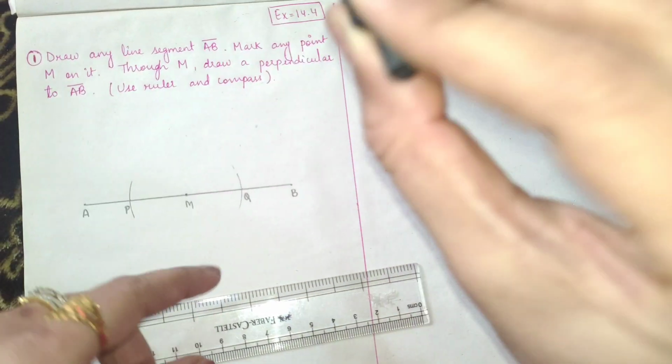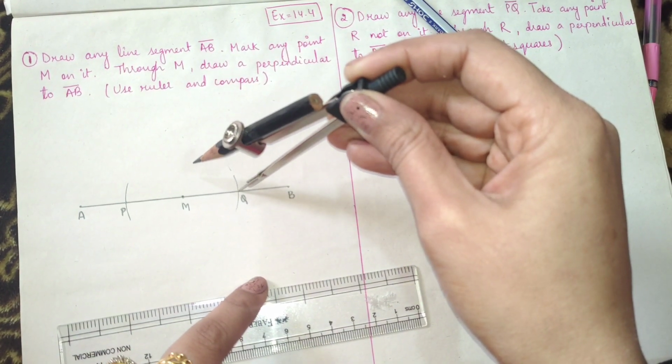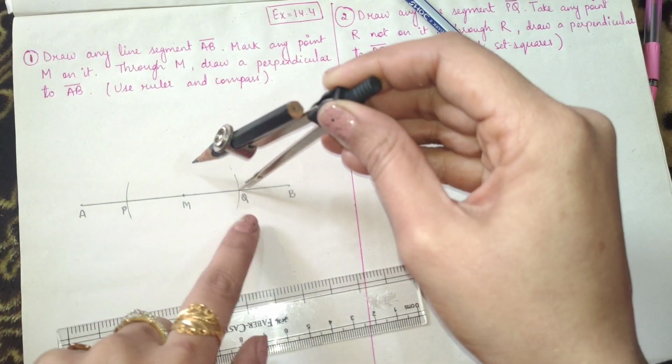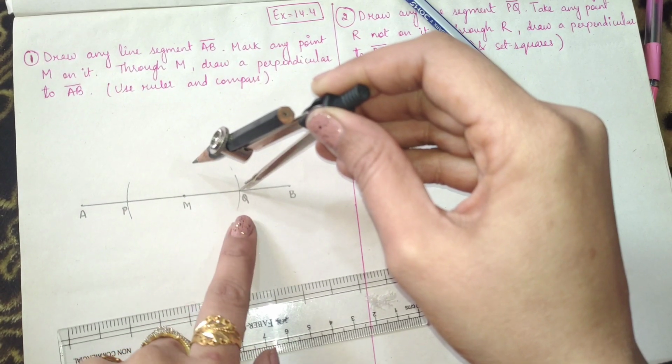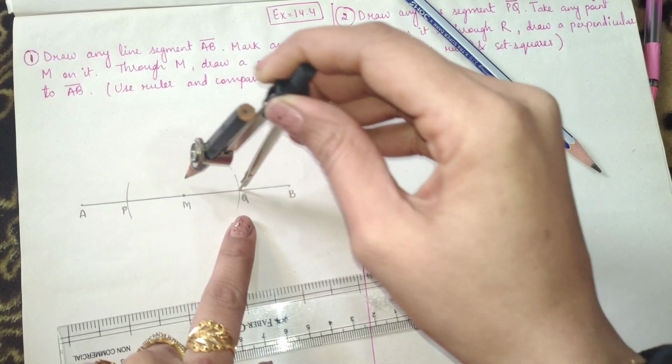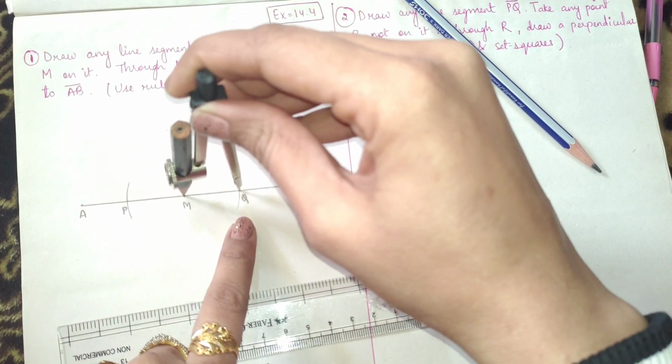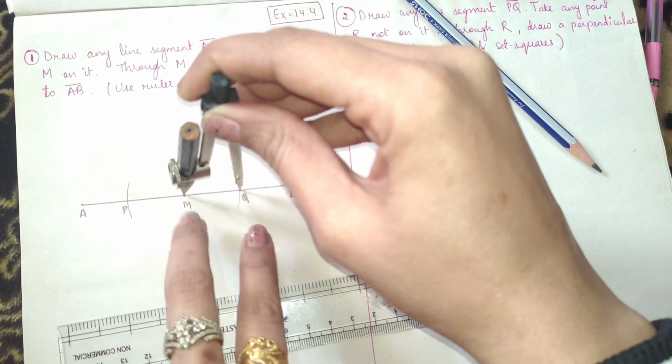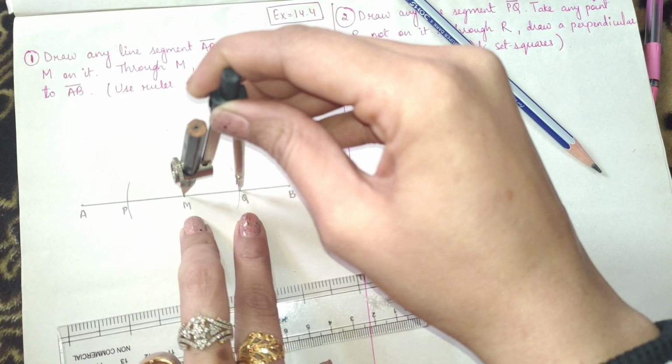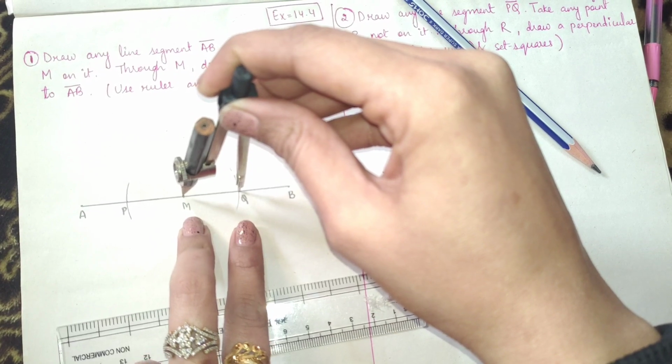Now you need to keep your pointer on these 2 points. First I'll keep my pointer on this point Q. You can see my compass has been opened with a radius of MQ.